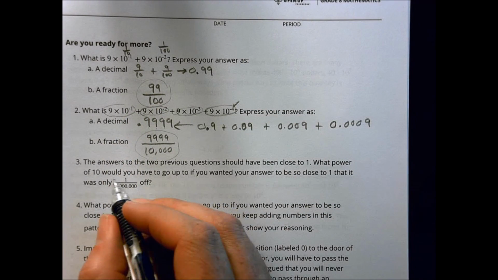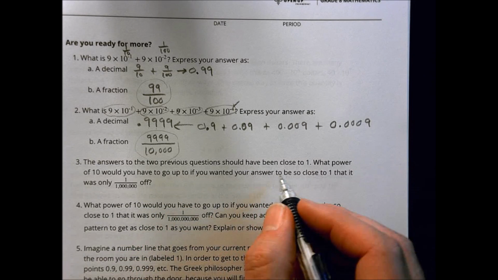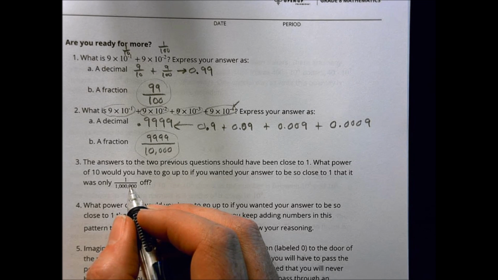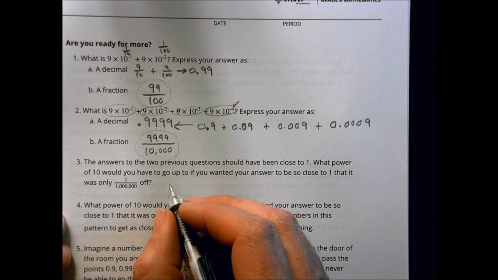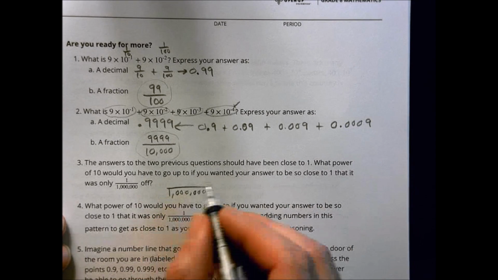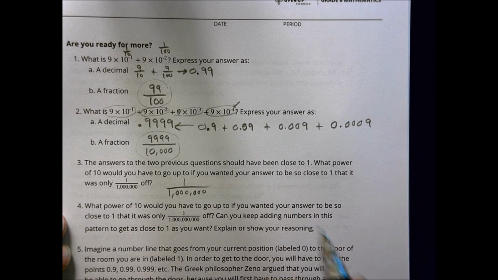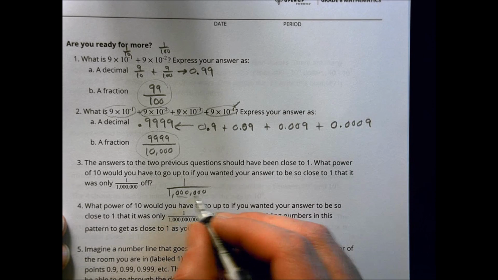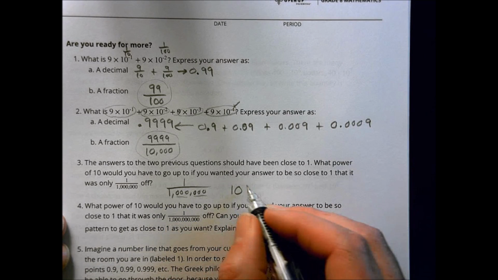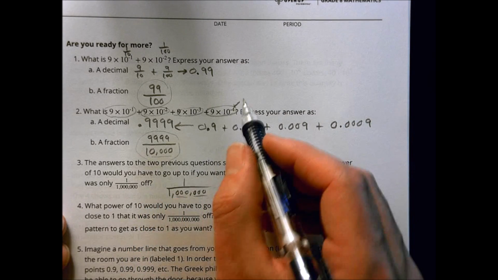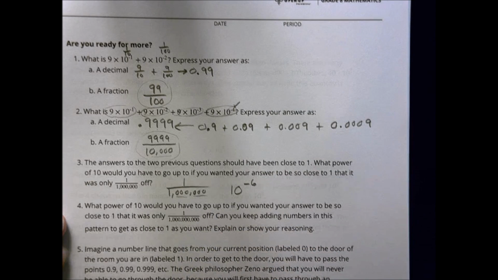What power of 10 would you have to go up to if you wanted your answer to be so close to 1 that it is only 1/1,000,000th off? If your bottom number is 1,000,000, that means you have 6 zeros in it. So it's going to be 10 to the negative 6 power. Here our largest was 10 to the negative 4th. That's how we got there. So to make it 1/1,000,000th, we're going to do 10 to the negative 6th.